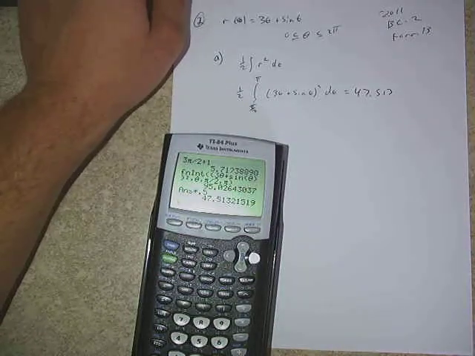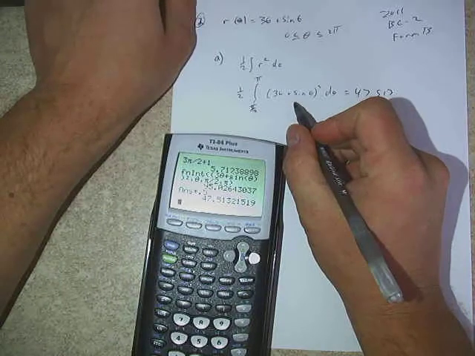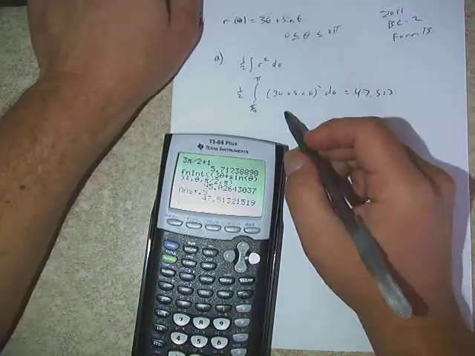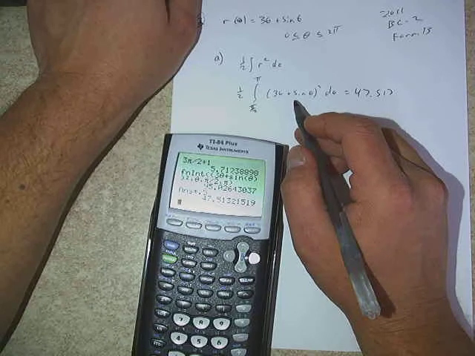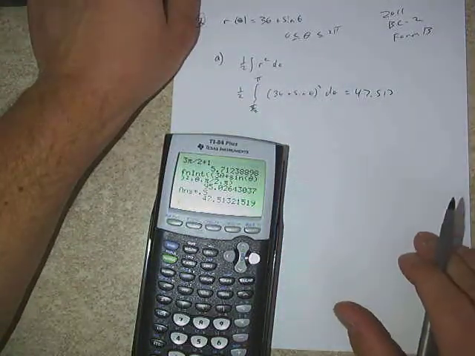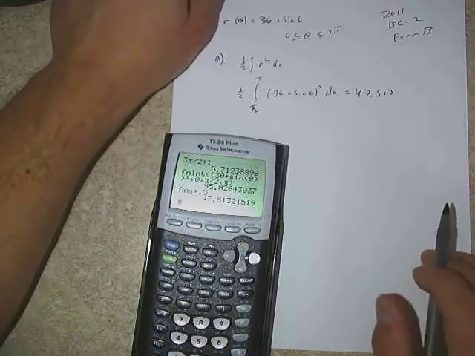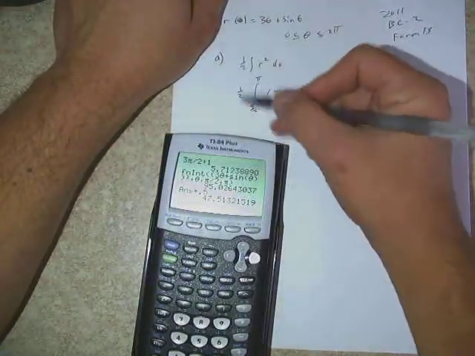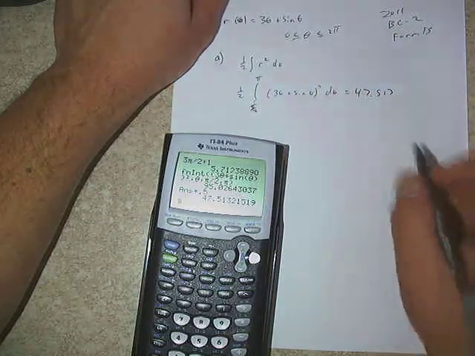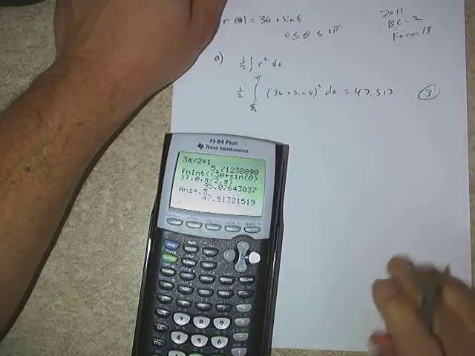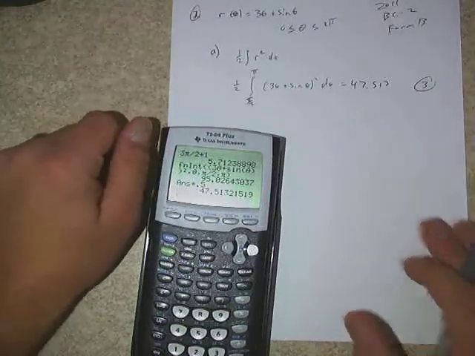We get 3 theta plus sine theta, squared, and half of that, 47.513. And that should do it.